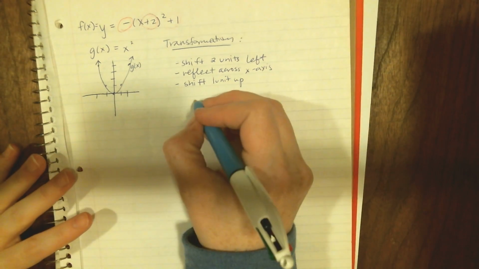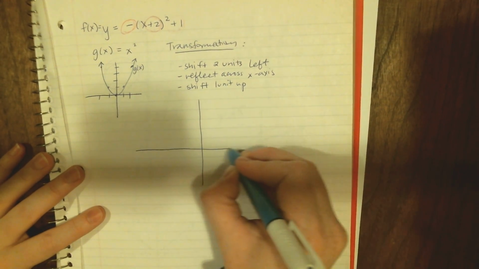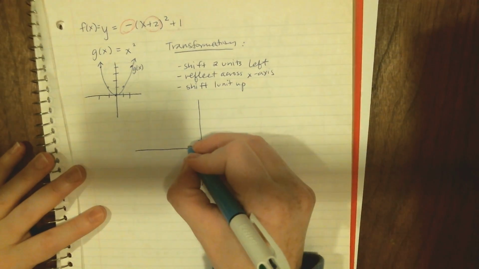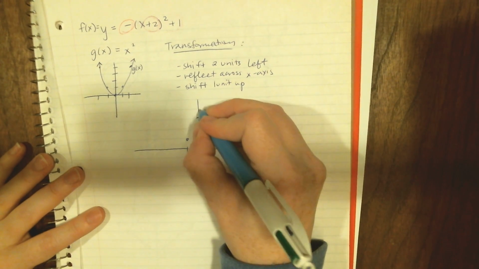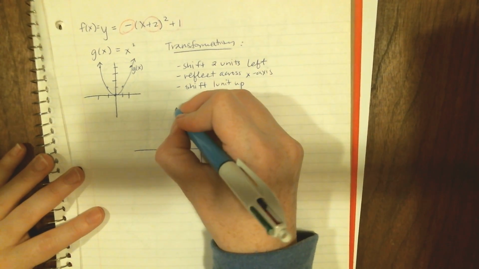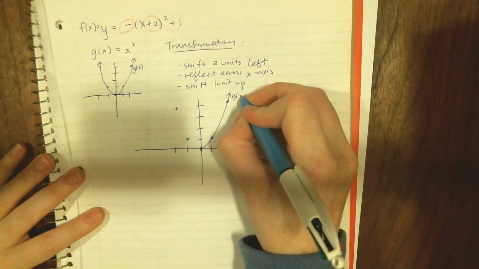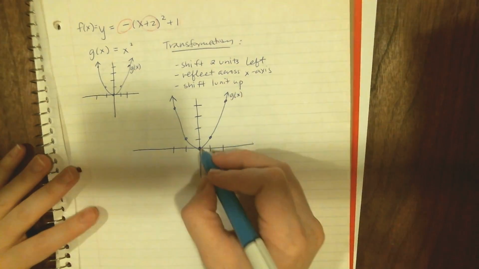So let's go ahead and graph our parent function on a graph, which is (0, 0), (1, 1). I am being really lazy right now about graphing or scaling my axes and labeling them, but you guys should not be because you're getting graded for it. So here is g of x, and I'm going to label it. That's my parent function. Let's start with my anchor point.